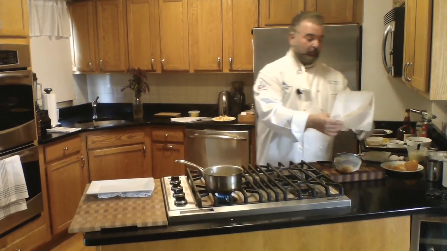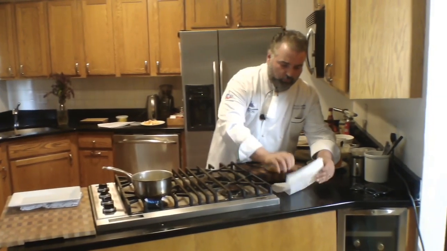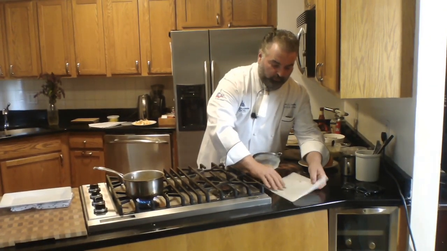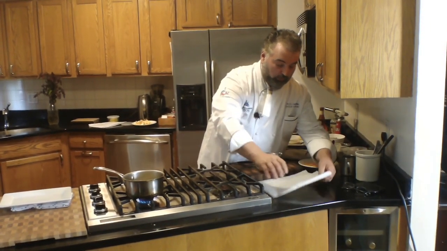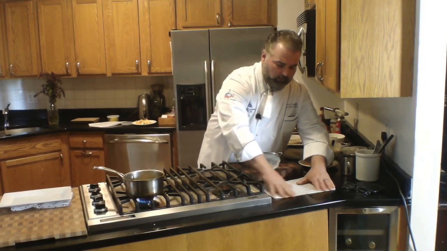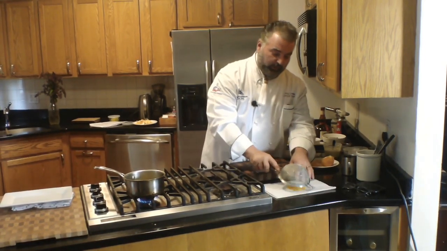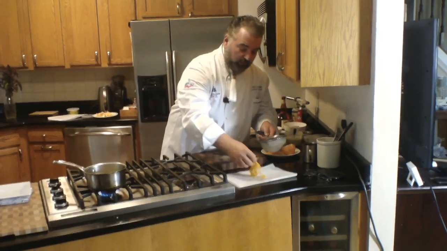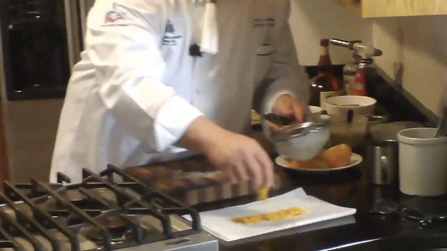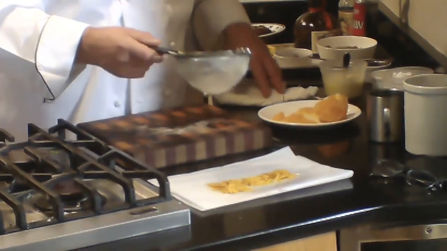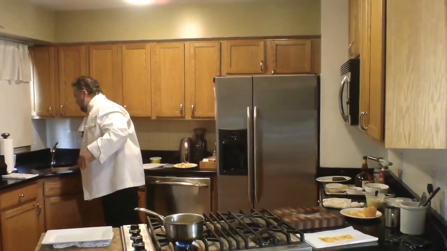I'm going to reuse that parchment I just had and let that dry out a little bit before we put some sugar on it, okay? Because the zest is very thin, we don't need to cook it that long. If we had a larger zest, if we were using the bâtonnet of zest, we might want to blanch it a couple different times, okay?